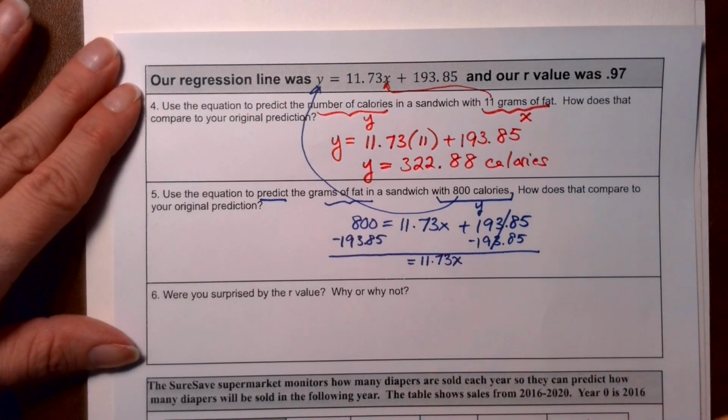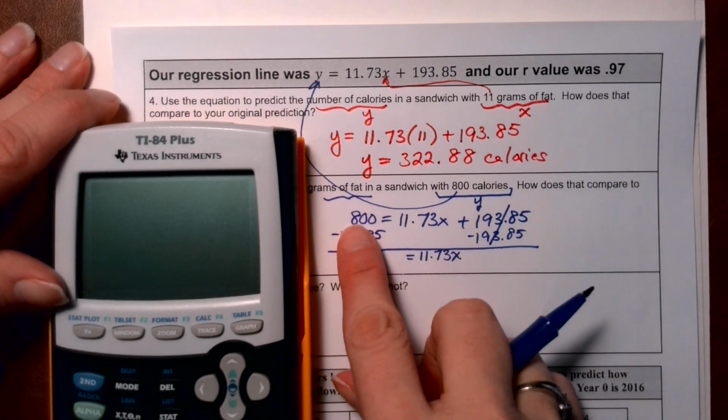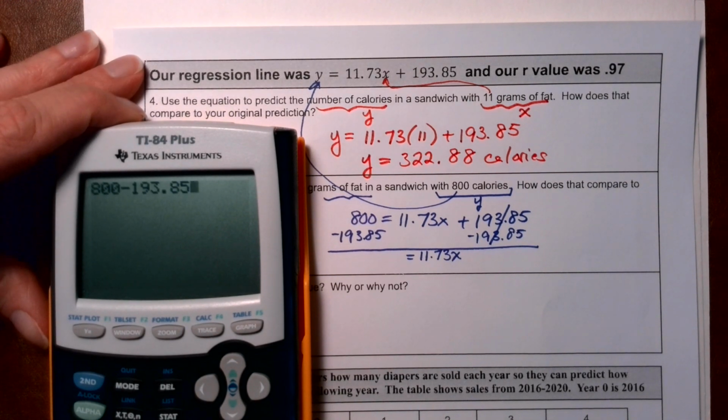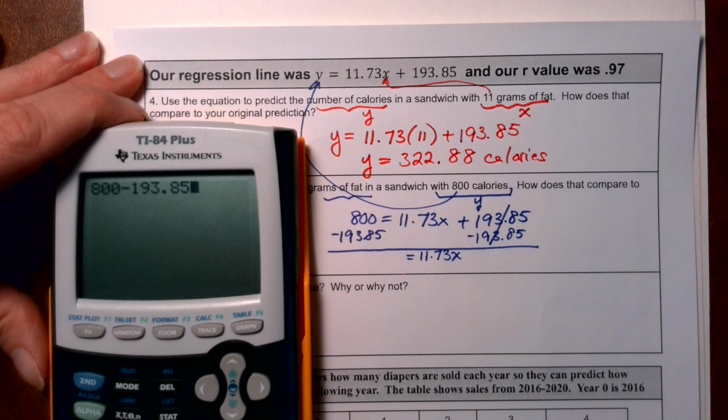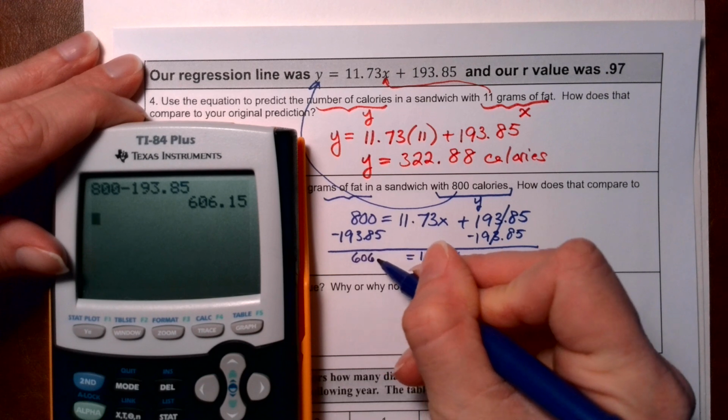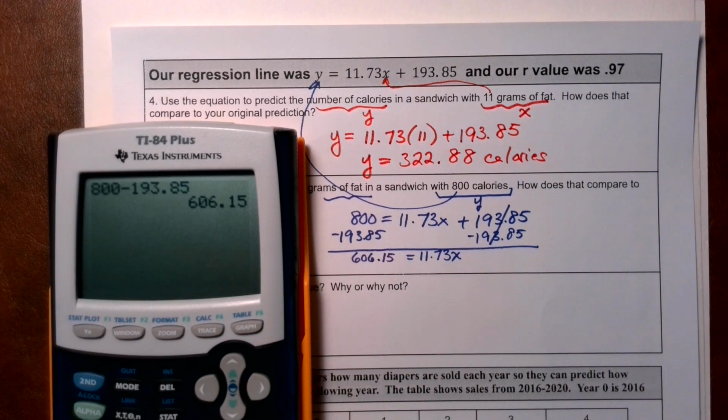That leaves 11.73x. Let's use our calculator. What do you get when you do 800 minus 193.85? I hope you got 606.15.